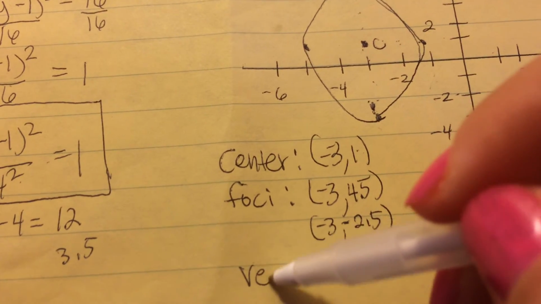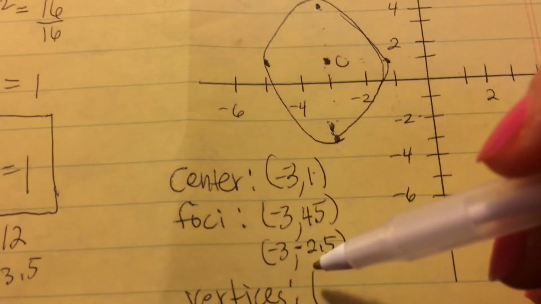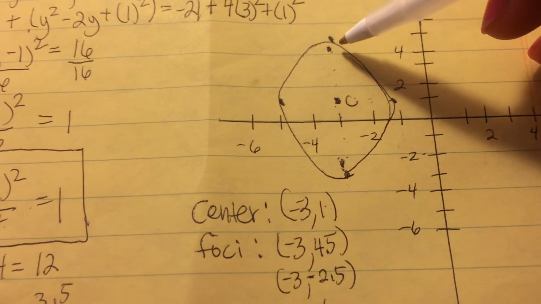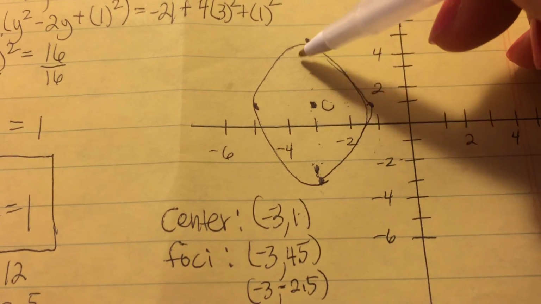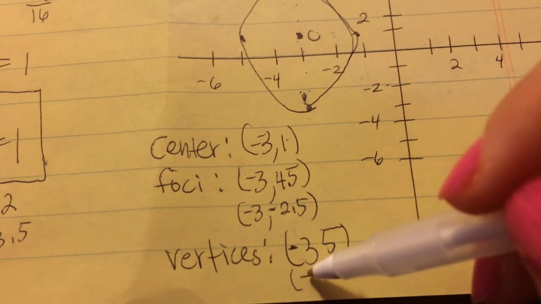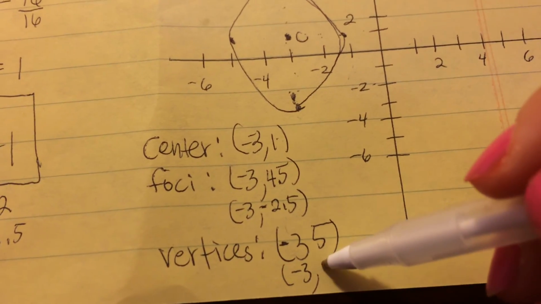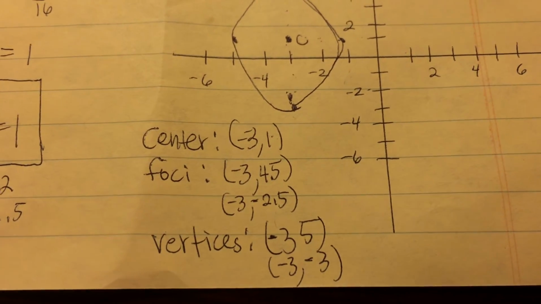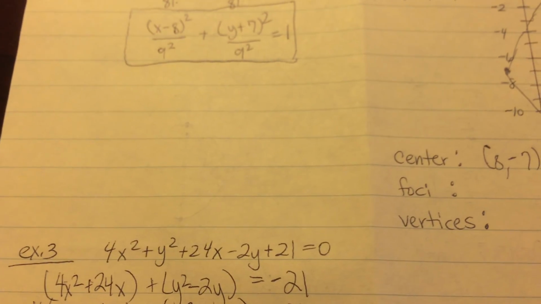So then the vertices, which are the tips of those, are going to be the same thing, negative 3, and the tip of this we said was going to go up 4 spaces. So 4 spaces up from 1 should give us 5, and 4 spaces down from the 1 should give us, I believe, negative 3, right? So negative 3. Okay, so that's going to be your final answers for those. So things that we will add onto it from what we had on the last section on the parabola.